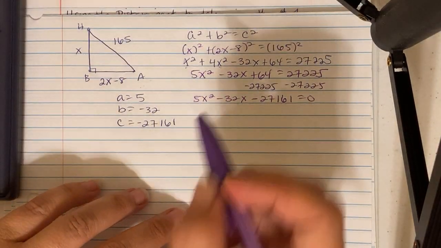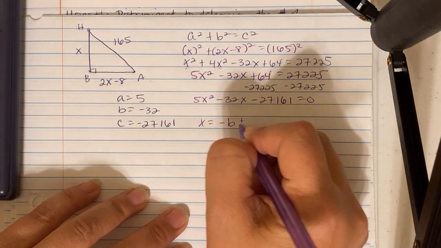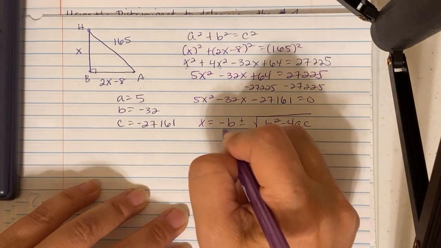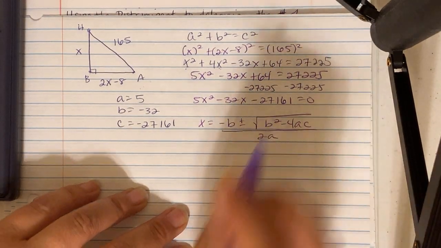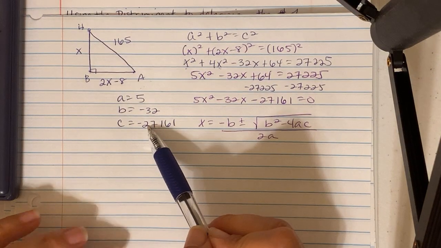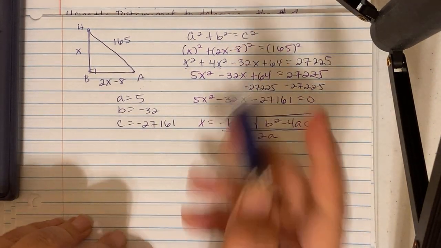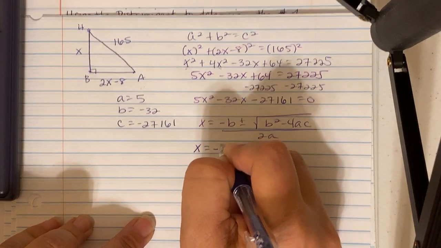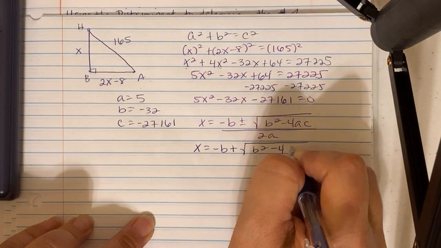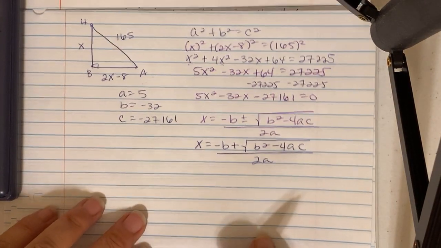I'm going to start again by writing my equation. X equals negative B plus or minus square root of b squared minus 4ac, all divided by 2a. Now, since we're finding distance, which is a unit of measurement, I'm not going to use the plus or minus anymore. I'm just going to write it as x equals negative b plus the square root of b squared minus 4ac, all divided by 2a.